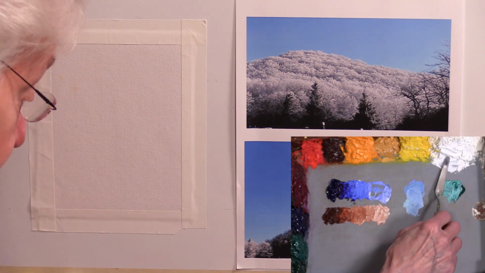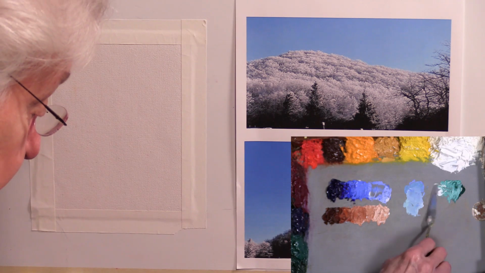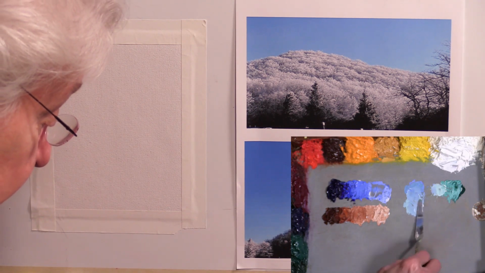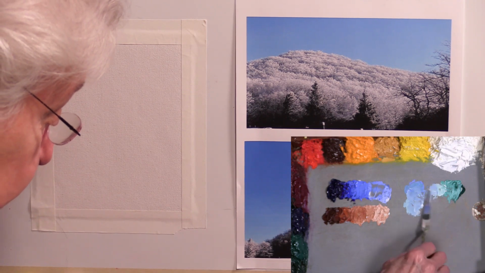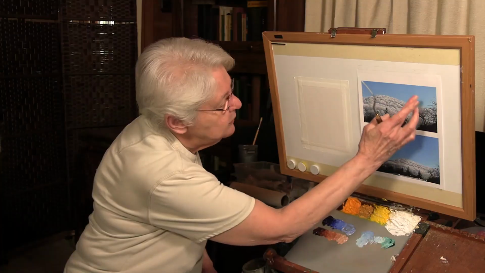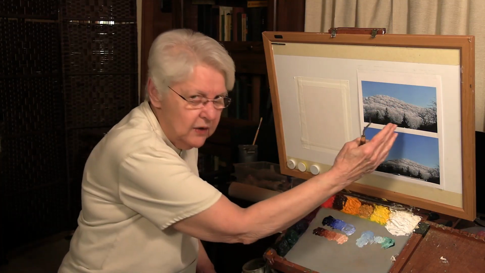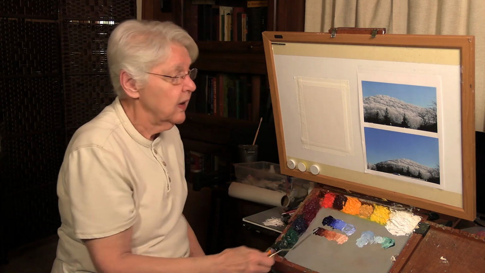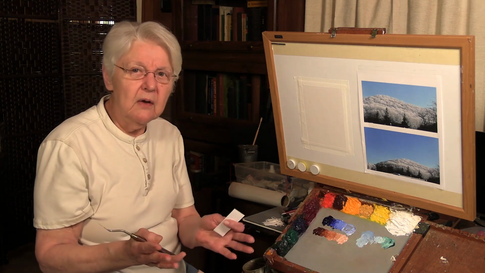So I'll just put a little bit more white into here like this, lighten this, and then try that. Will that be what I need? So you see what I'm doing there. This is closer. I'm simply allowing this as information to tell me what I need to do here to get that color. Now that's how you figure out the sky.